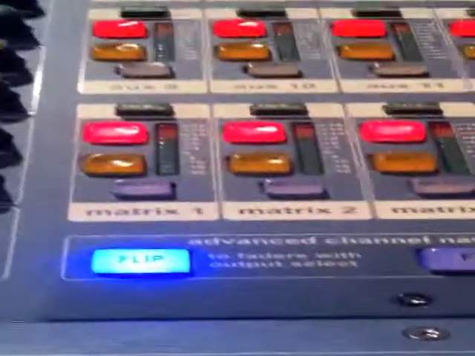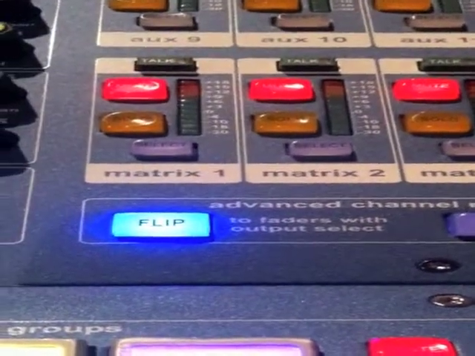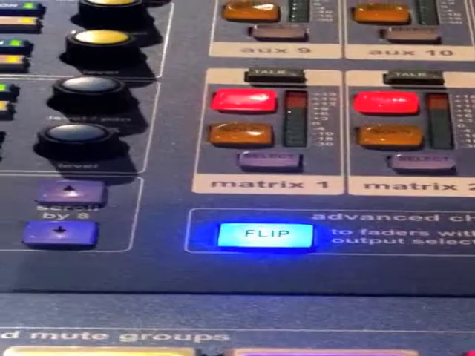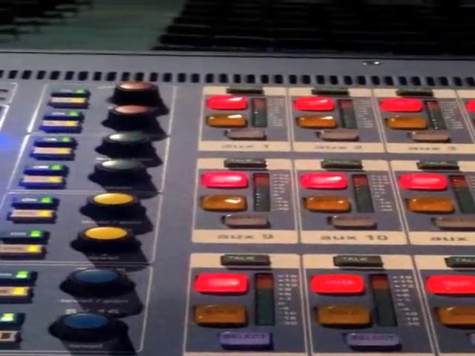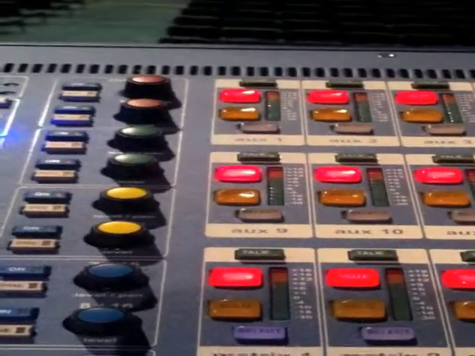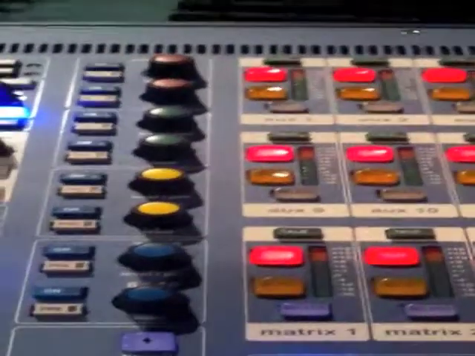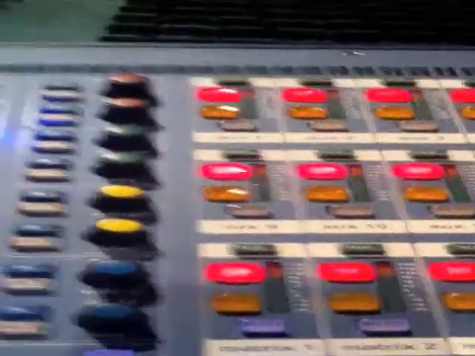If this is engaged, flip to faders with output select. If I know that this aux 1 that I have up here, I know what mix that is.